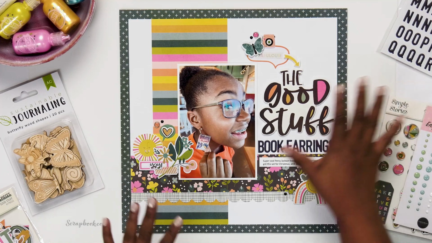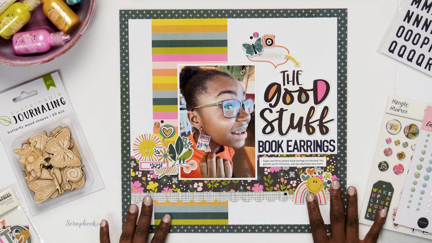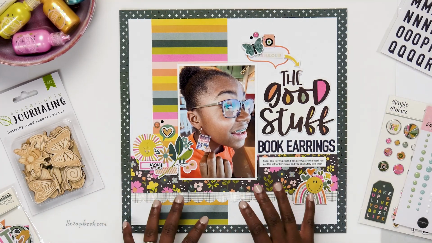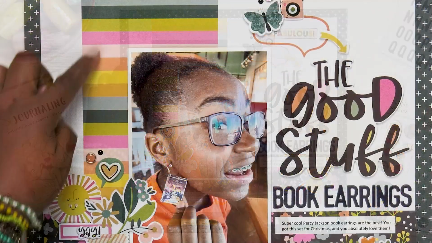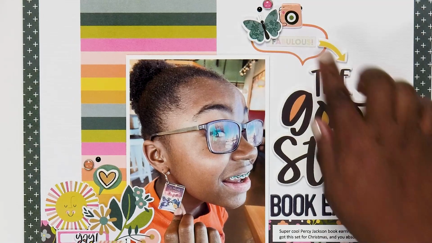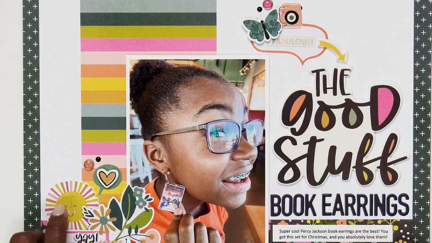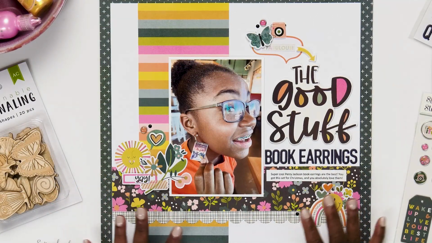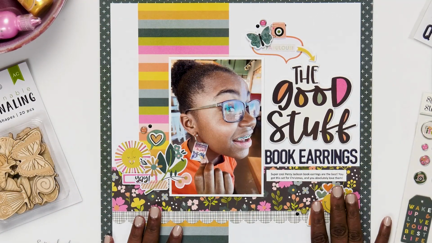But also, this particular collection has a lot of fun elements on it that I think work well to tell this story. From the colorful pattern paper to the big, bold foam elements to these little tiny elements like a camera, a little sun, and little flowers. I love adding little touches of whimsical things here and there, particularly when I'm scrapbooking about my daughter.